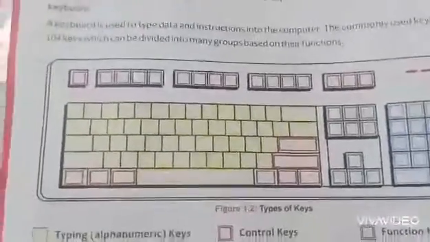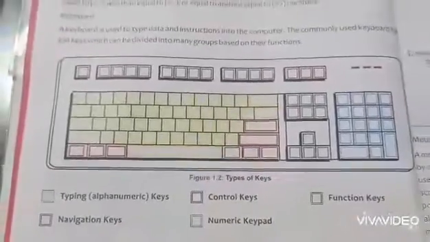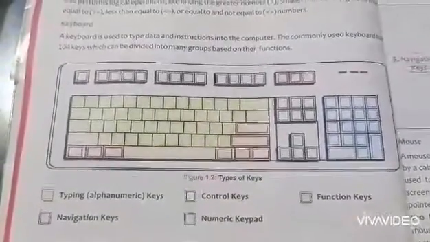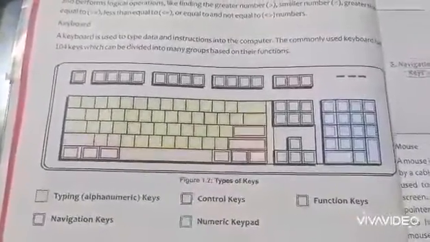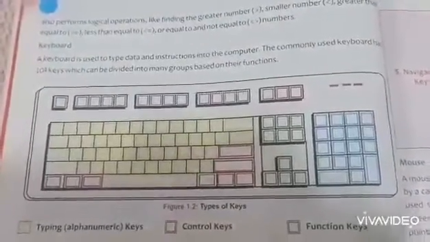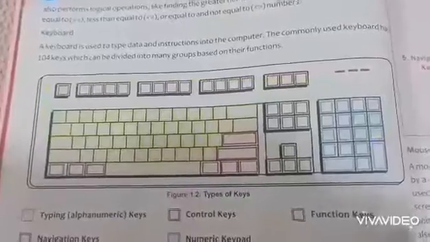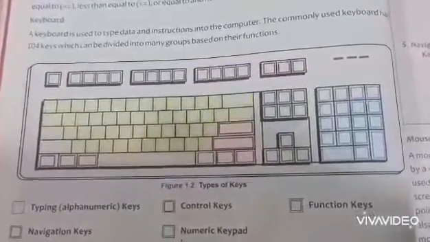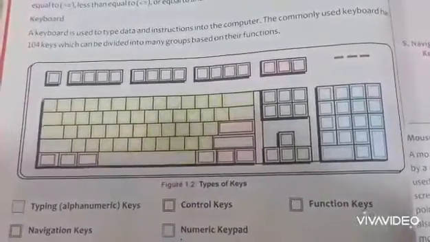Now the third part is your keyboard. A keyboard is used to type data and instructions into the computer. The commonly used keyboard has 104 keys which can be divided into many groups based on their functions.